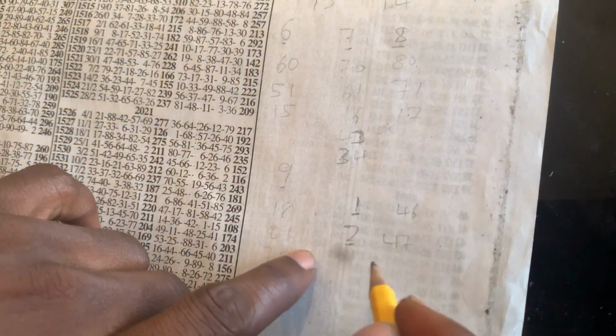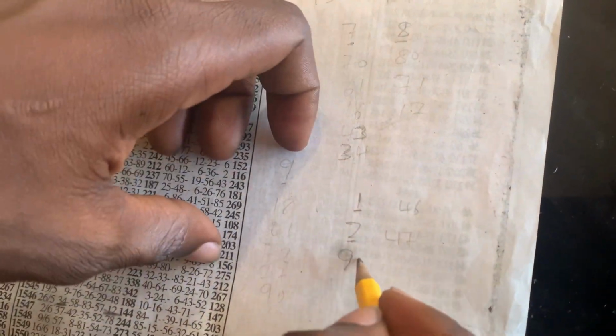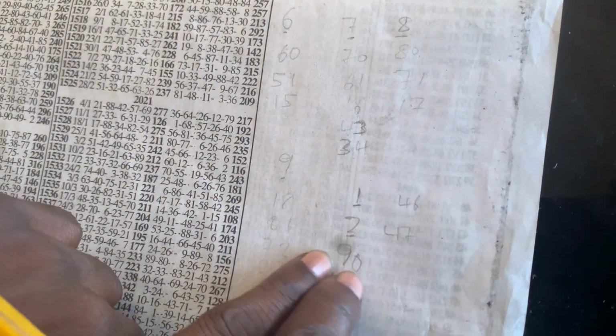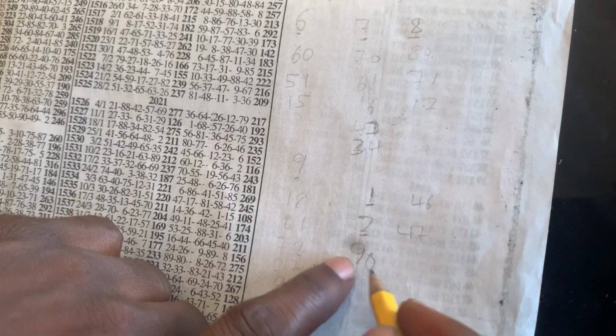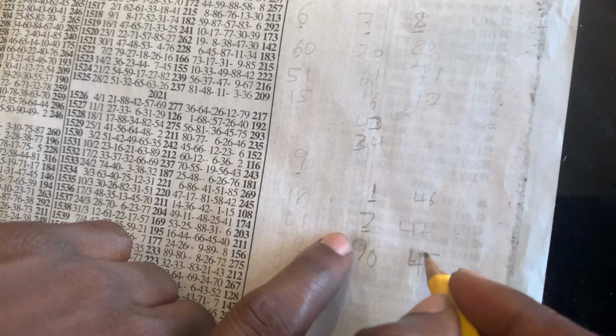So 90. You want to know the counter for 90. What is the counter for 90? I told you earlier that if the number is more than 45, you subtract it. So 90 is more than 45, so you subtract 45 from it. When you subtract it, you get 45. So the counter for 90 is 45.